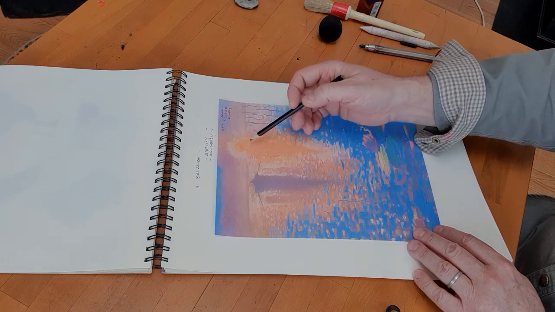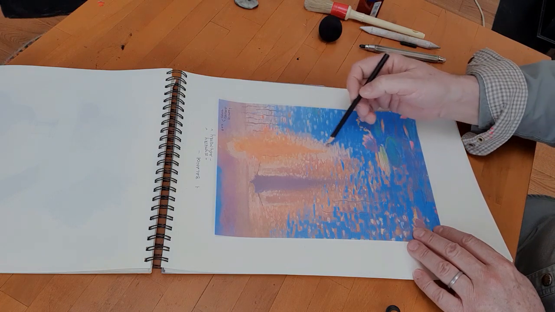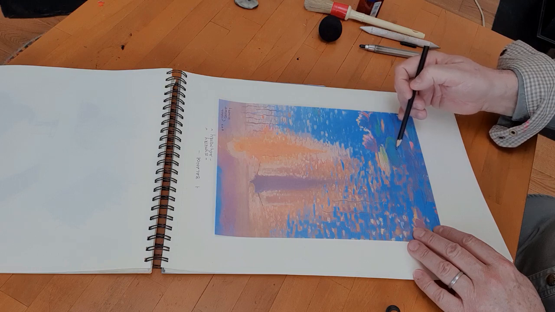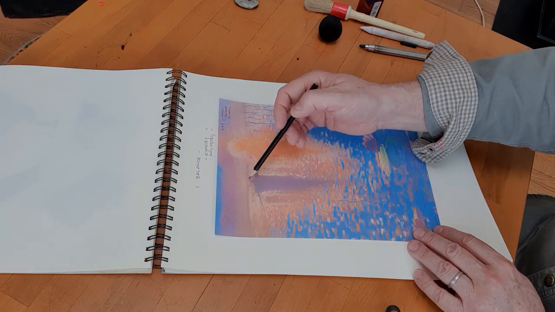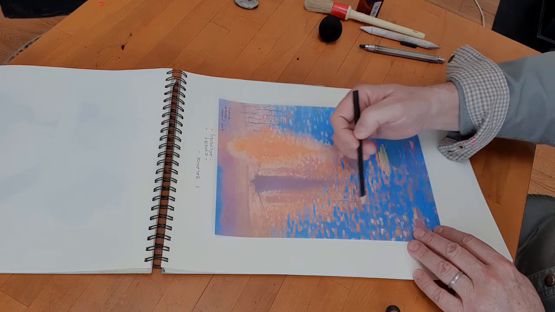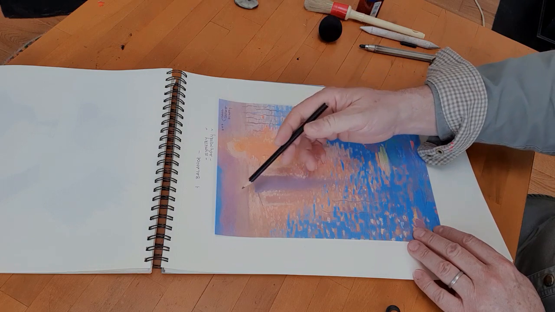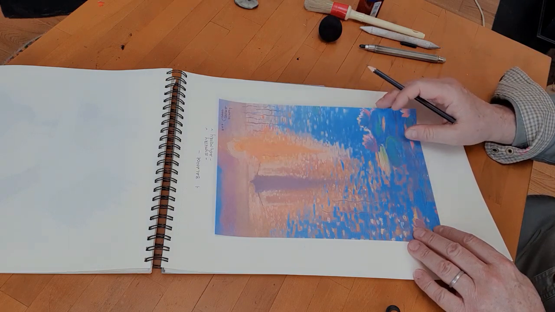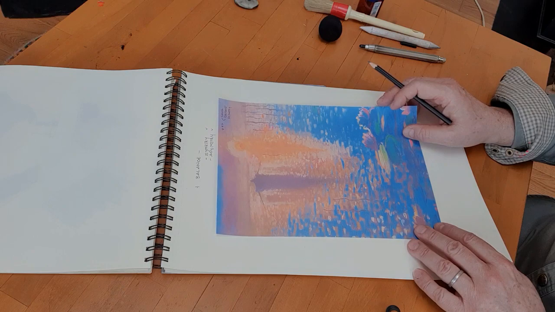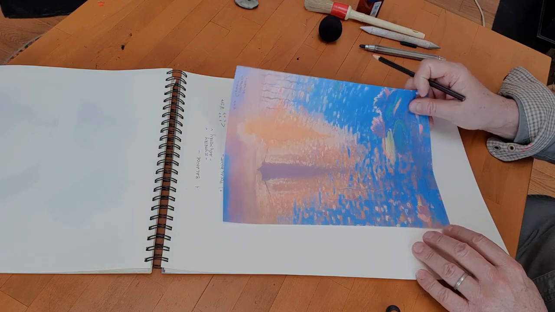The yellow contrasts with the blue, and here we have the dark contrasting with the light. It's a good example of two focal points.